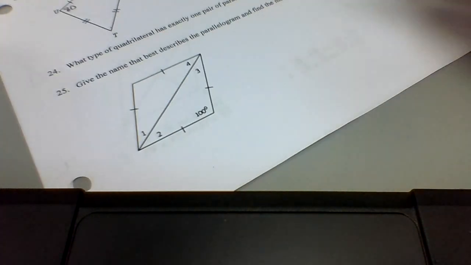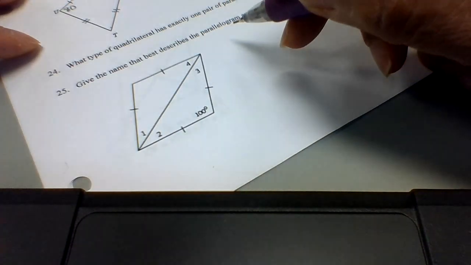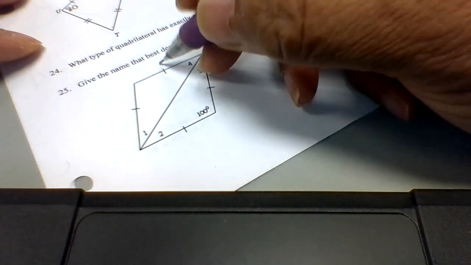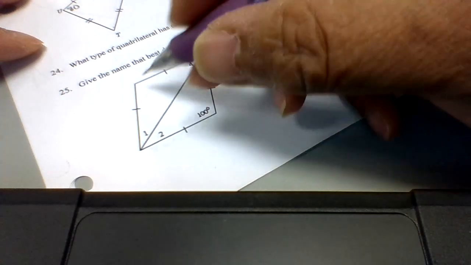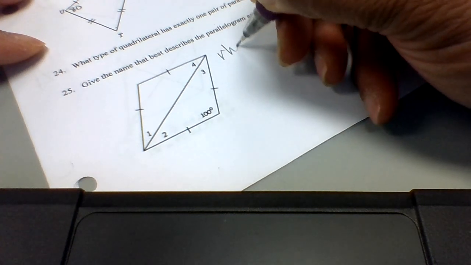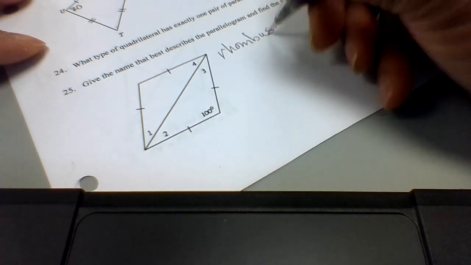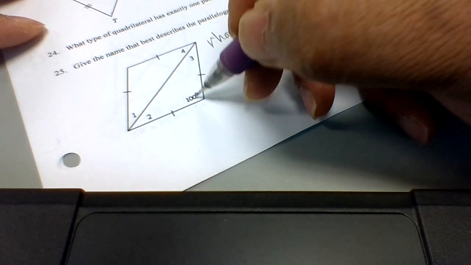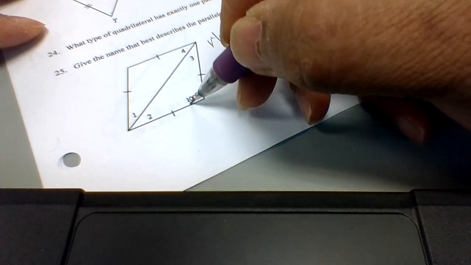Okay, and then down here, give the name of the best description of the parallelogram and then find the measure of the angle. All right, so I would probably say, because all sides are congruent, I would probably say this is a rhombus, and by the shape, I would say it was a rhombus. So now let's go see what's going on.